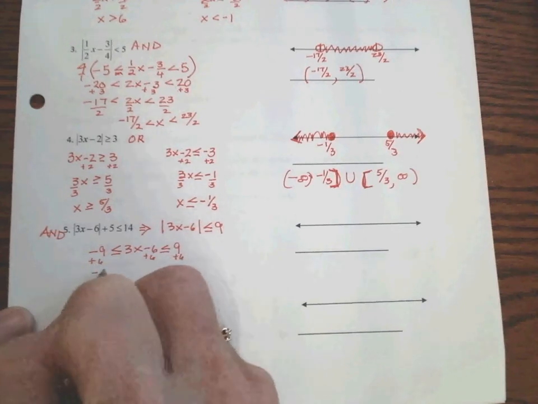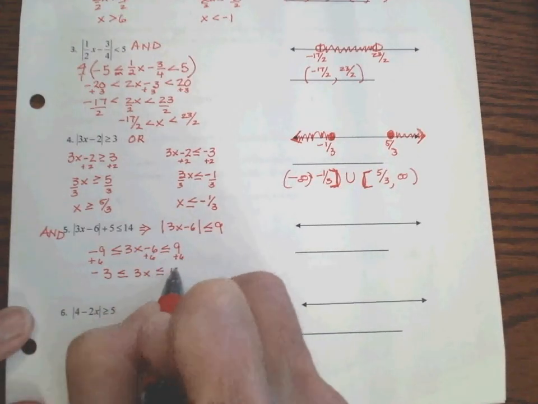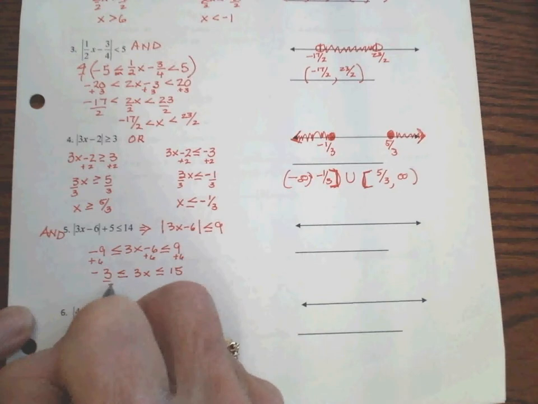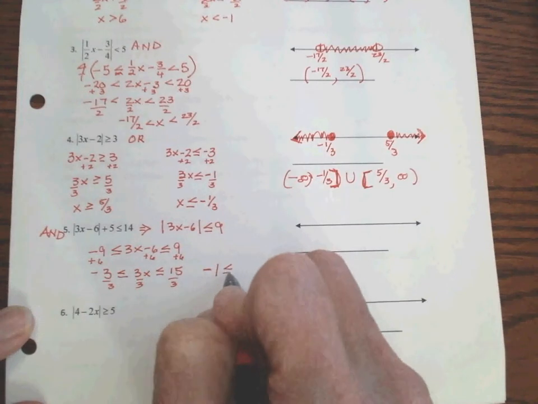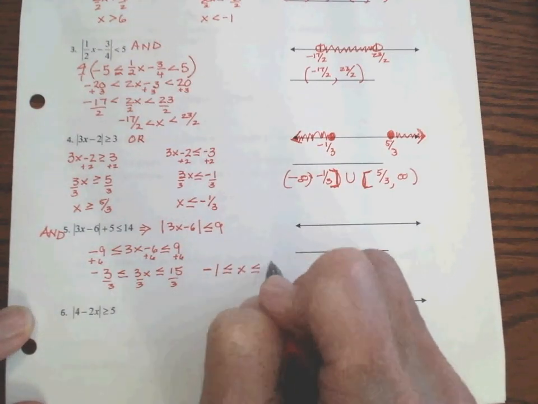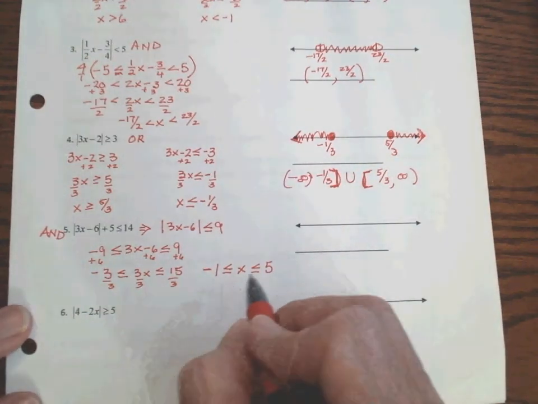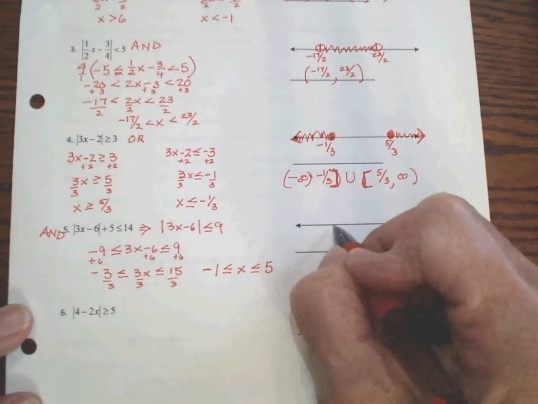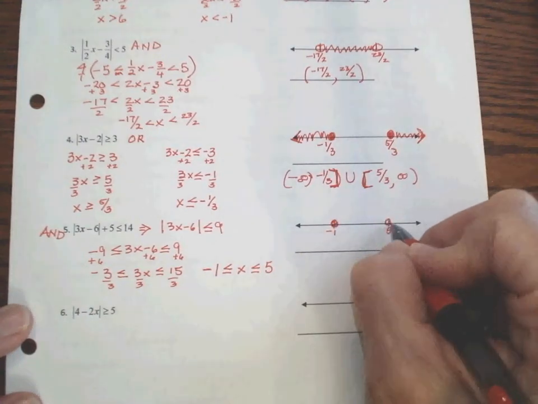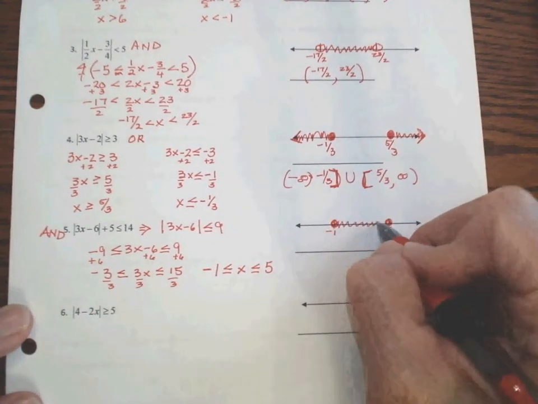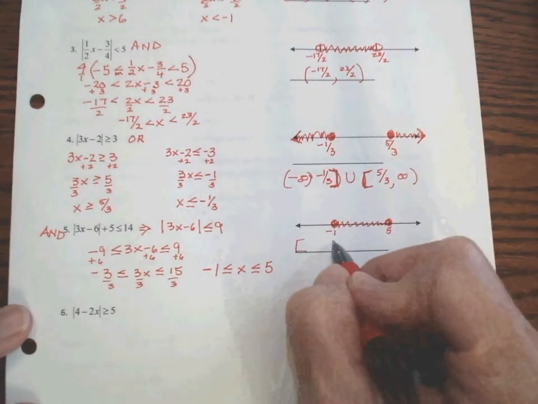Alright, add 6 to both sides, or all three sides, sorry. This would be negative 3 less than or equal to 3x less than or equal to 15. Everything divides by 3. So I end up with negative 1 less than or equal to x less than or equal to 5. So all my answers have to be between negative 1 and 5, and they will be solid dots. So I put negative 1 and 5, and I make them solid dots. And my answers have to be in between those places.